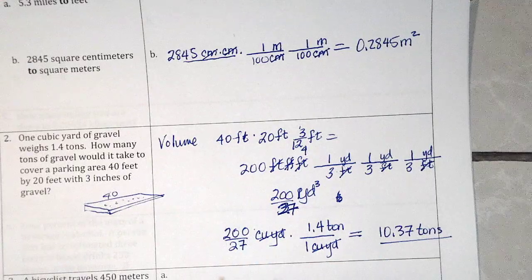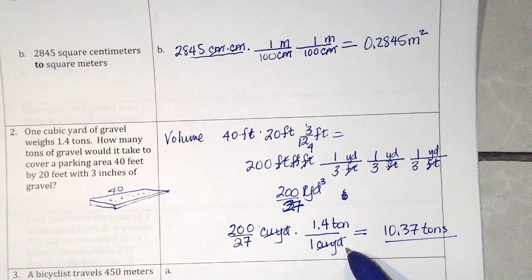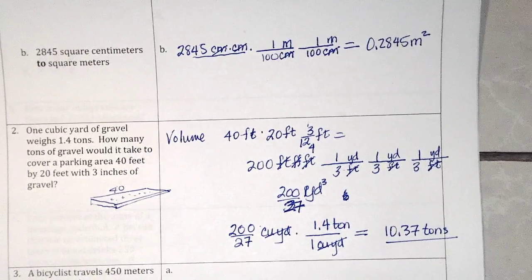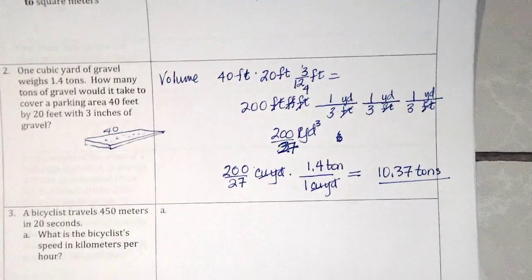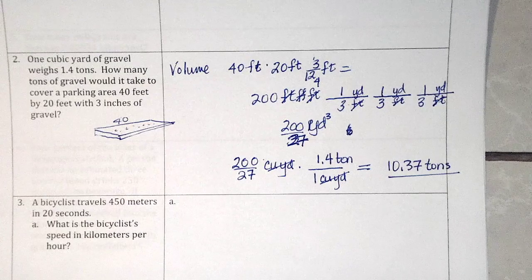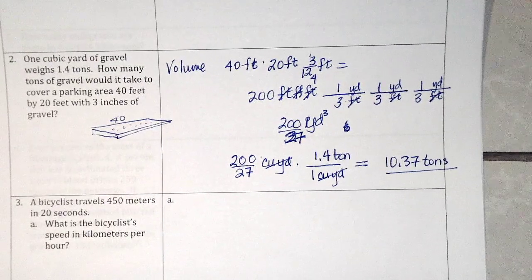Now, some of you just did the math and got 10.73 and wrote tons without showing me the units. But this section is about being able to show your units of conversion. So I want to see that. And I'm not going to accept answers that don't show that.